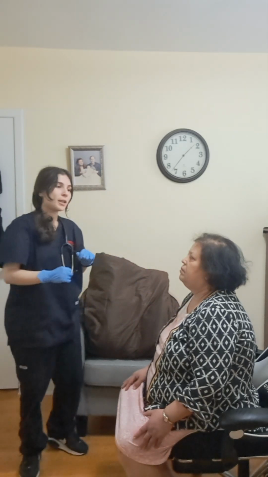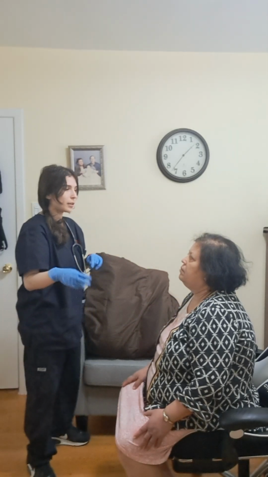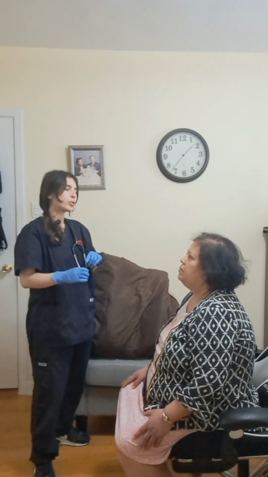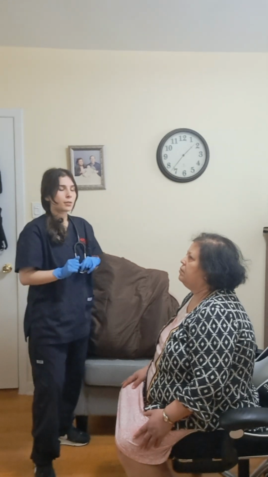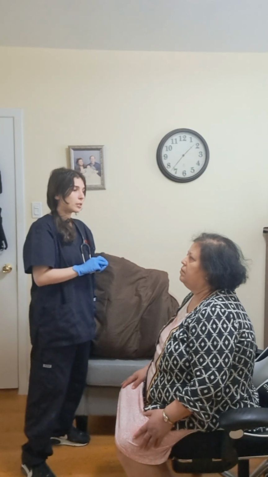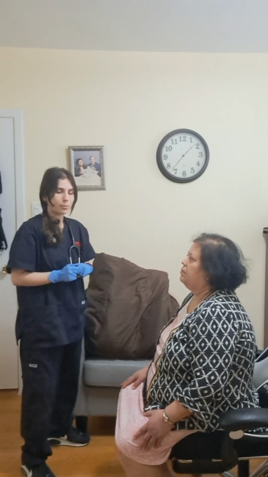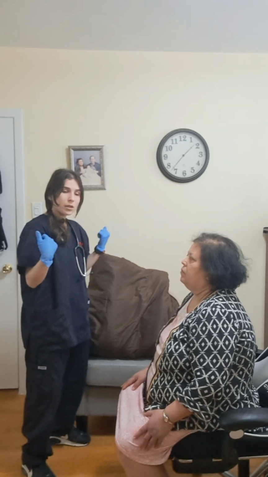Okay, so my patient had an equal rate on both sides of the carotid arteries. Grading is a 2+. The rhythm was regular and strong, and it was about 60 beats per minute, which is within normal range. Okay, now I will inspect the upper extremities.